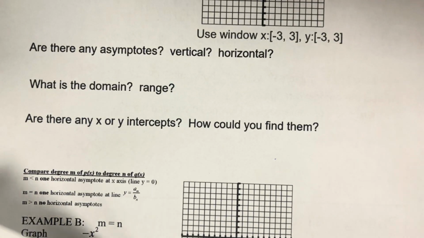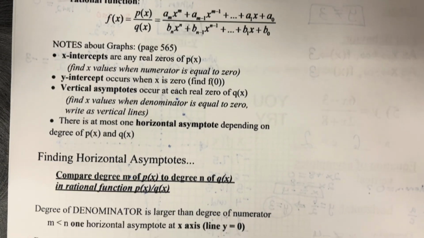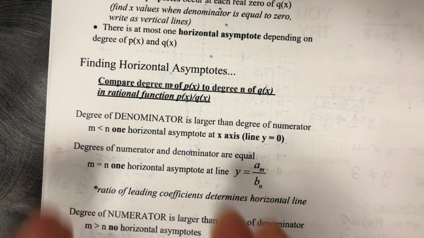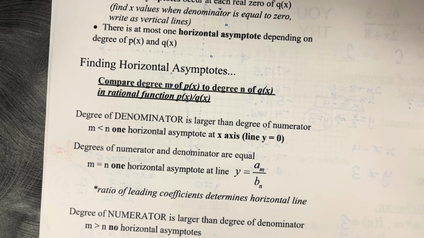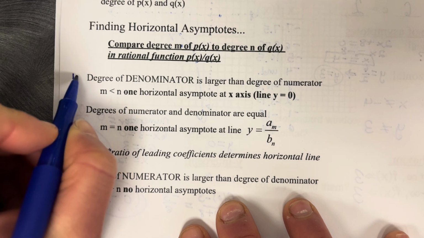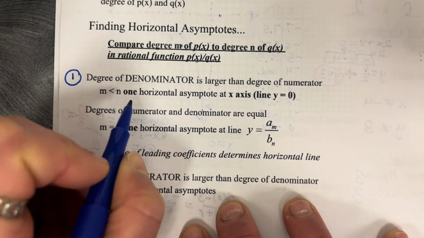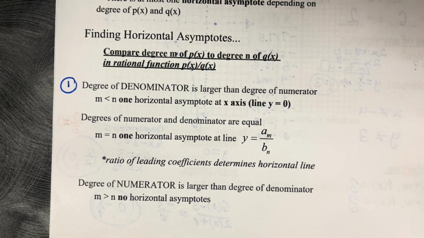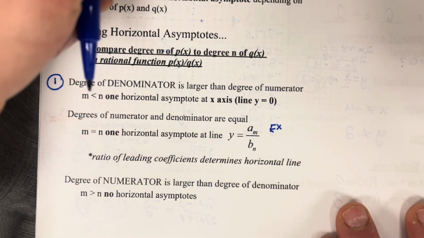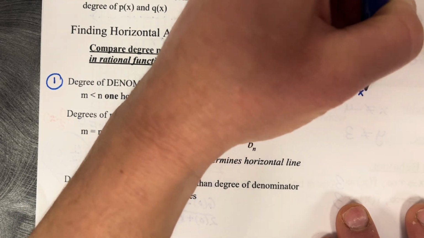So next we're going to see one more method, or one more form. So this is about general rational functions, finding horizontal asymptotes. There's basically 3 rules, and we're going to see 3 examples that go with these. So if you see that the degree of the denominator is larger than the degree of the numerator, then we're going to have one horizontal asymptote. So an example of this could be, let's write it up here, y equals 1 over x squared.